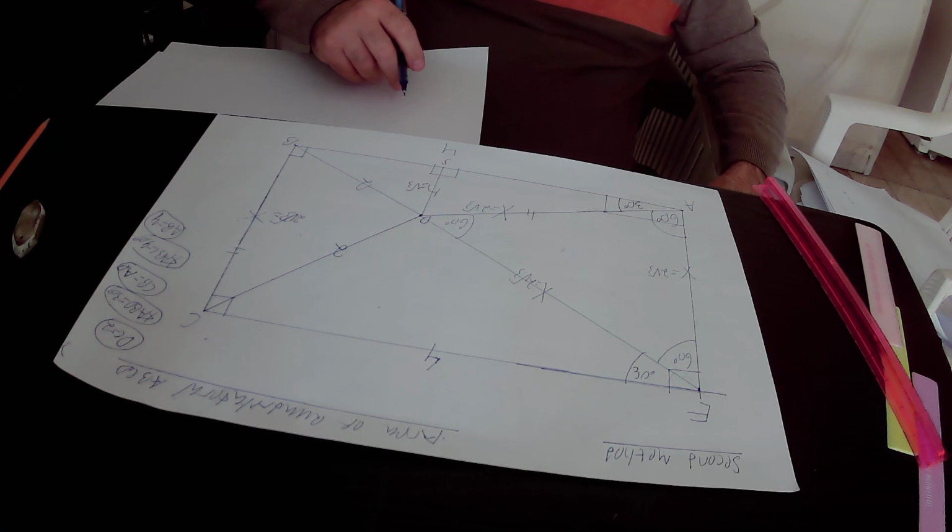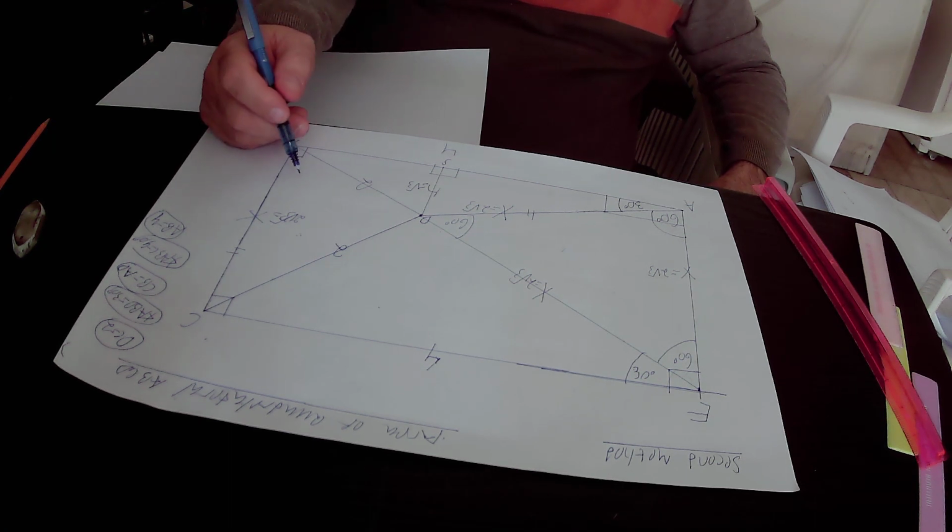First of all, we will find out the semi-perimeter of triangle BDC. The semi-perimeter of any triangle is equal to the perimeter of the triangle over 2.